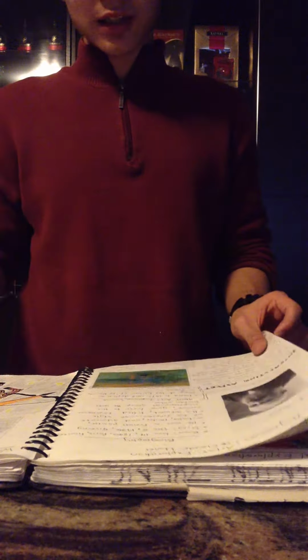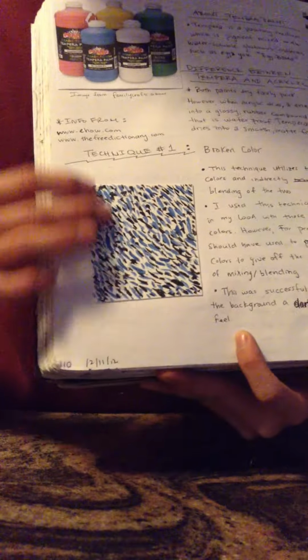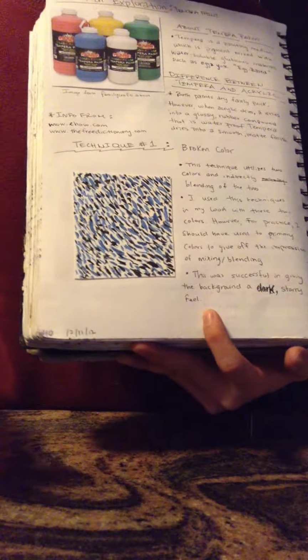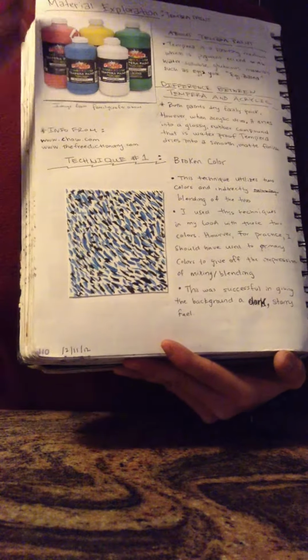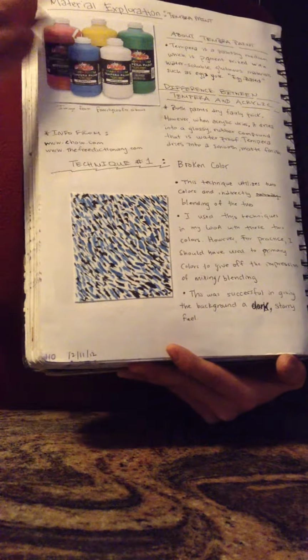And I decided to try that, and I explored tempera paint for that, and that's what I used for my final work of art, which was tempera. This was my broken color exploration. As you can see, the colors don't really blend directly, but then the effect gives it sort of a star, a night setting.